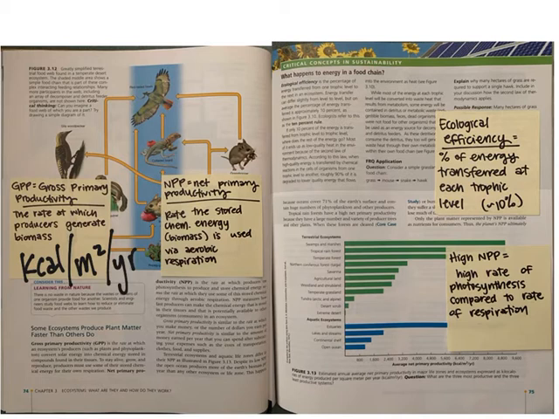On our next page, we have two new terms, GPP and NPP. GPP is gross primary productivity, and this is a measurement, the units are written here, kilocalories per meter squared per year. And this describes the rate at which an ecosystem's producers convert the solar energy to the stored chemical energy that then becomes usable by the ecosystem. So it's a rate of primary productivity, because you're looking at your primary producers and the efficiency or the rate at which they're converting solar to chemical energy.